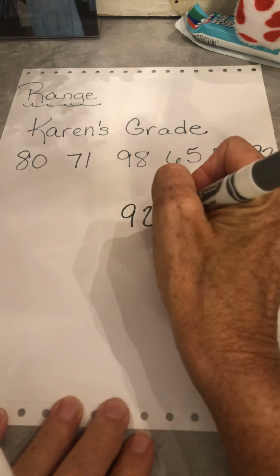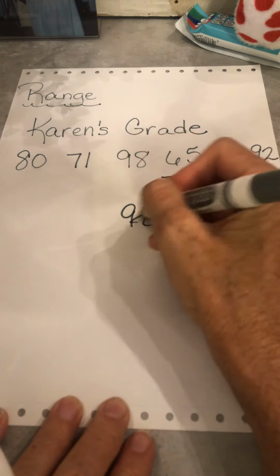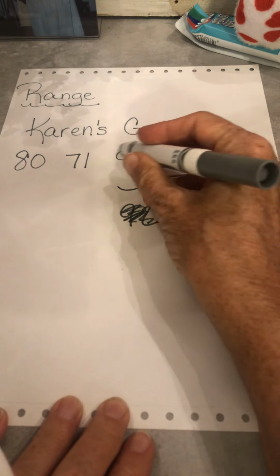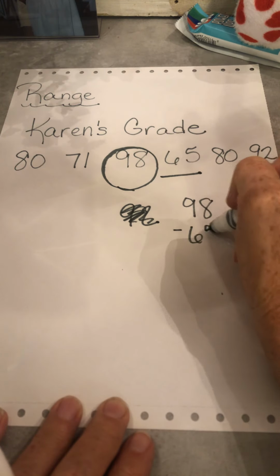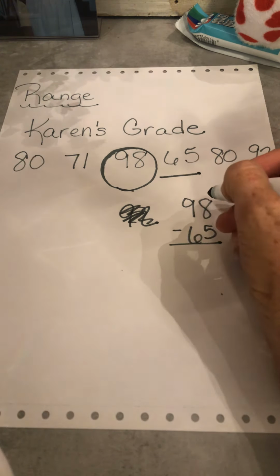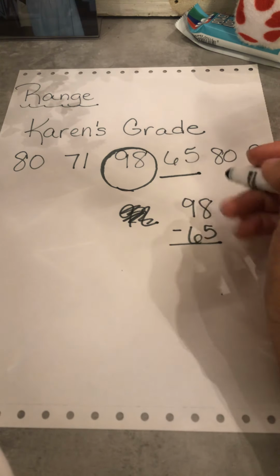Okay? And last but not least, here are Karen's grades, and we're supposed to figure out range. Remember, range is the difference between the largest and the smallest. So think in your head for a minute or press pause, figure out what my range is. Okay, my largest is 92. My smallest, oh, nope, I lied. My largest is 98. My smallest is 65. Now, the difference is subtracting.